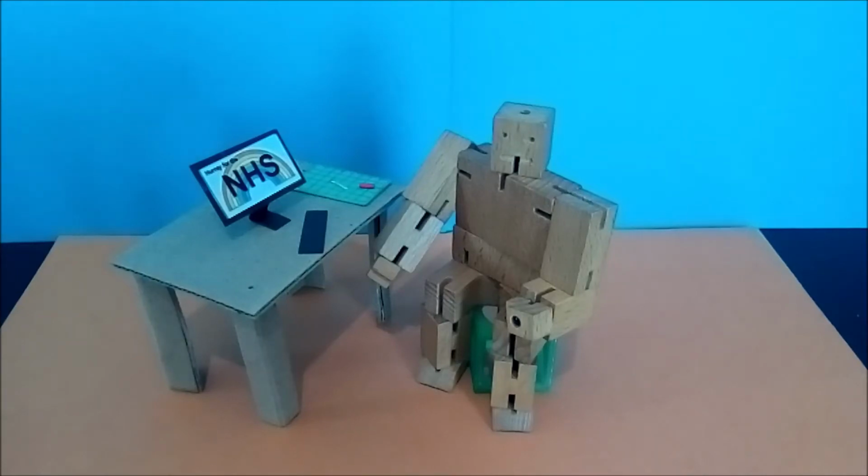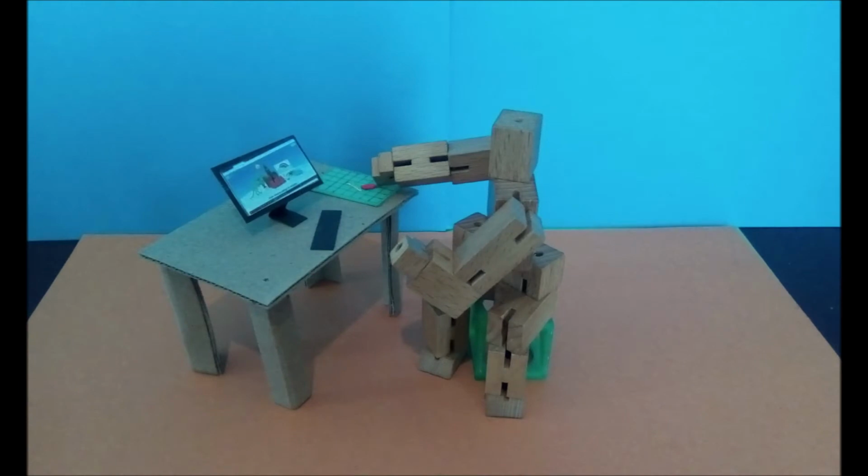Today we're looking at a different aspect of computer-aided design. We're going to be looking at designing three-dimensional components. Let's get started.